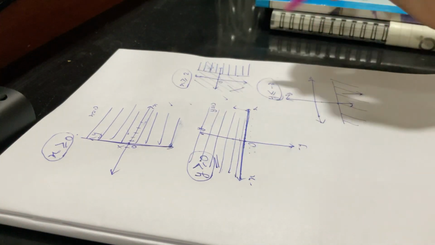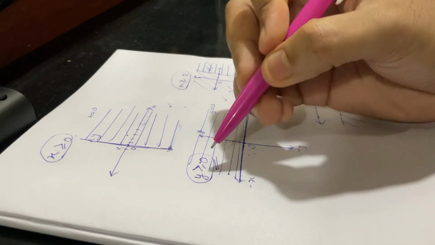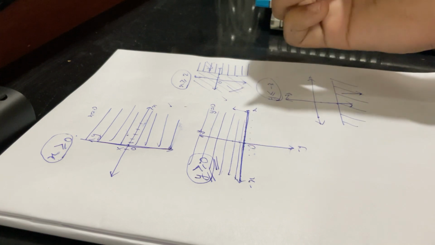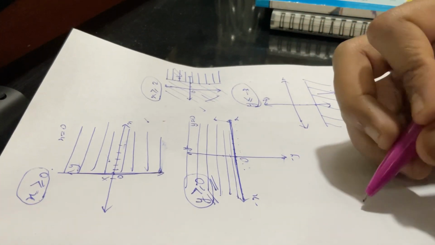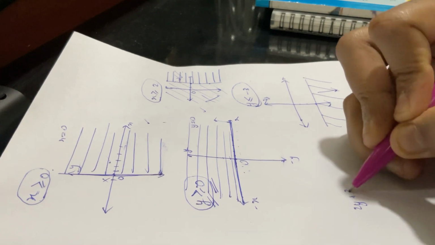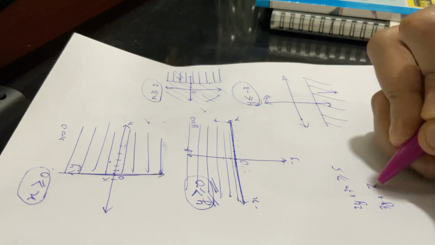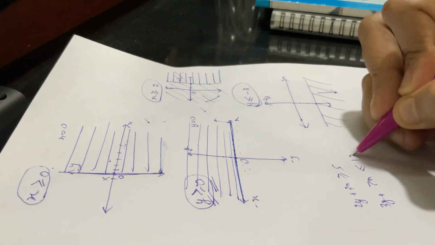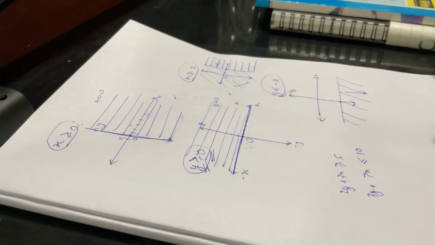So these were the basic regions we were talking about. The next concept we'll go into is how to plot a line, for instance 2y plus 3x greater than or equal to 5, or 3y plus 7x less than or equal to 10. How to plot these kinds of lines we'll see in the next lecture. Thank you.